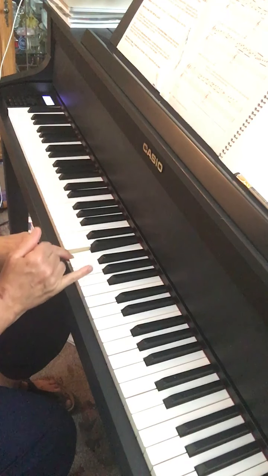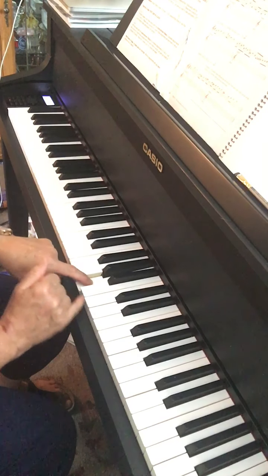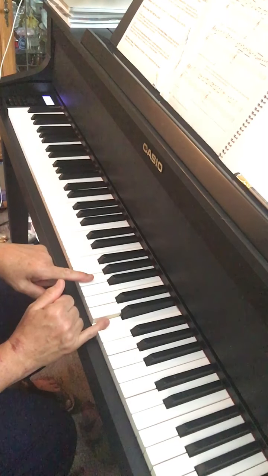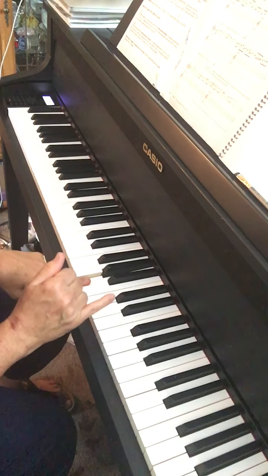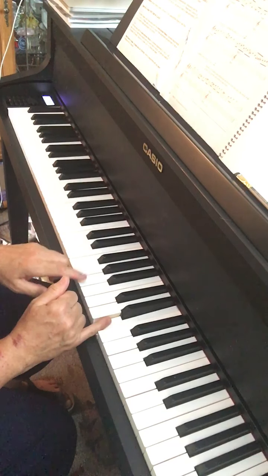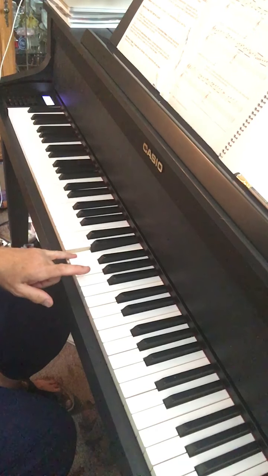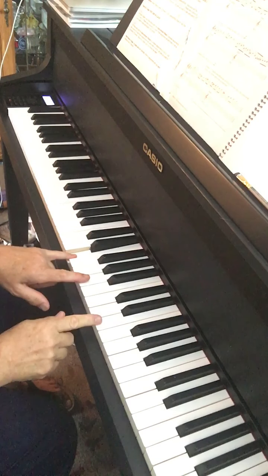Up a perfect fourth is A. Up a perfect fifth is E. A up a fifth is E. A down a fourth is E. Fourths and fifths are invertible.